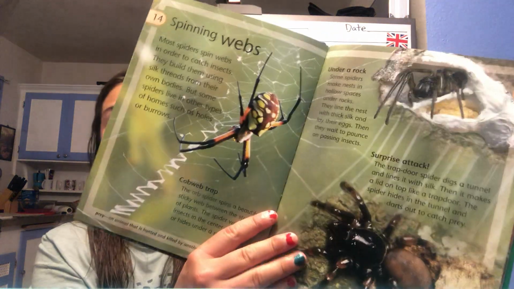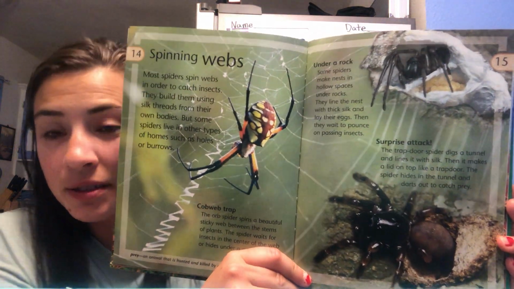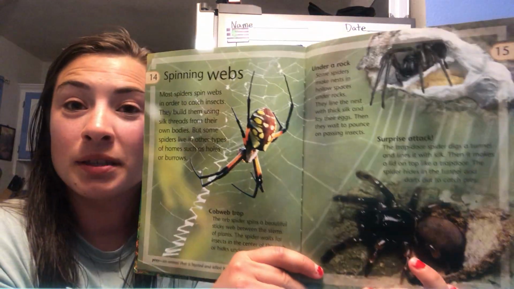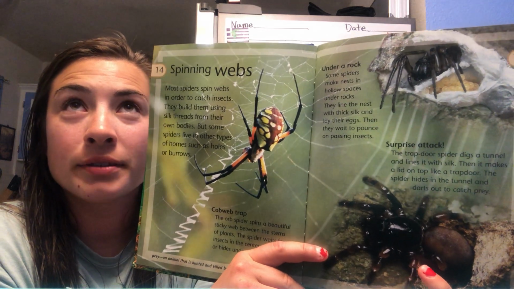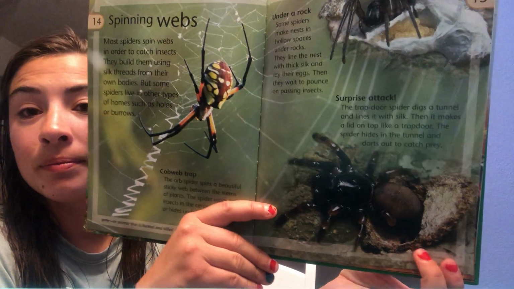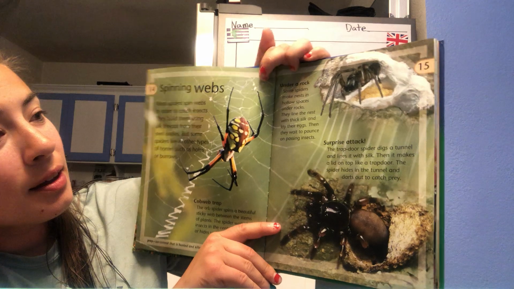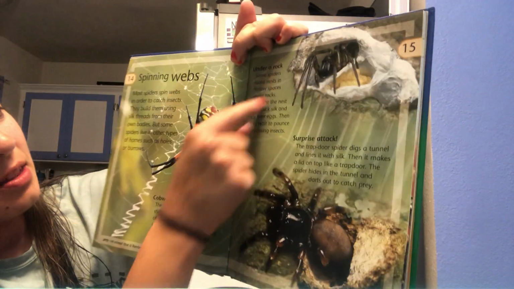And this is what I wanted to find. Spiders, different kinds of spiders build different kinds of webs. Like there are things like a funnel web or an orb web, a sheet web. So different types of spiders, as you can see, their webs are different.